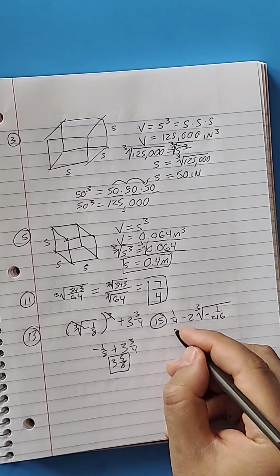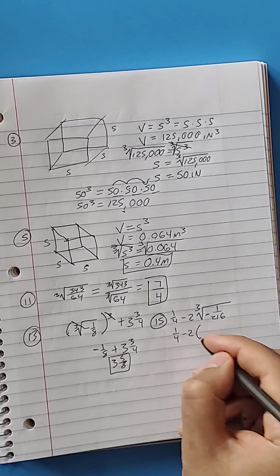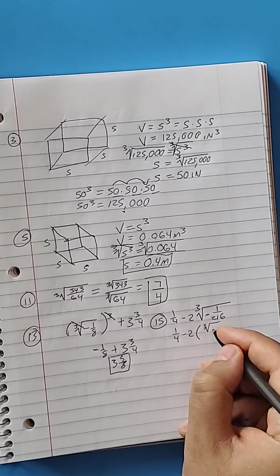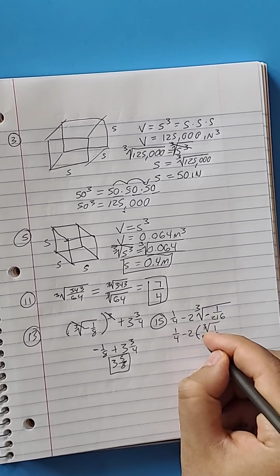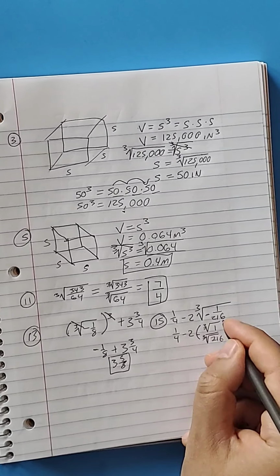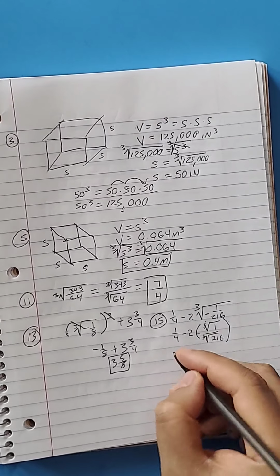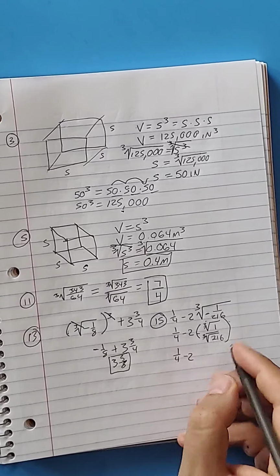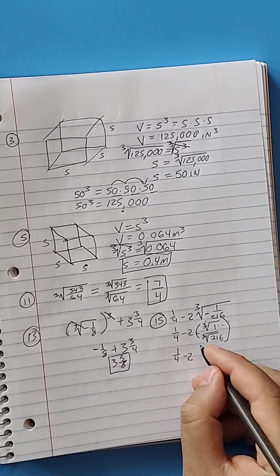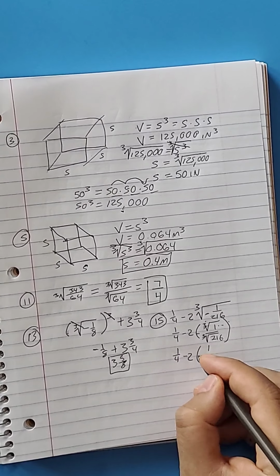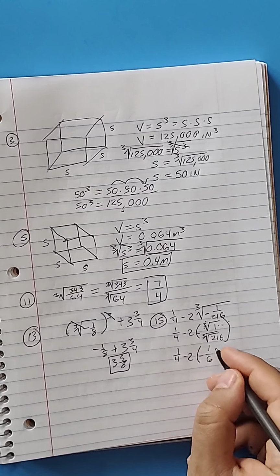So I will rewrite this. I would say 1/4 minus 2 times the cube root of 1 over the cube root of 216. Again, whenever you're finding the root of a fraction, you've got to do them individually. The cube root of 1 is 1. The cube root of 216 is 6.